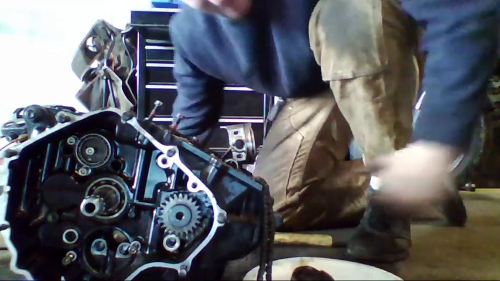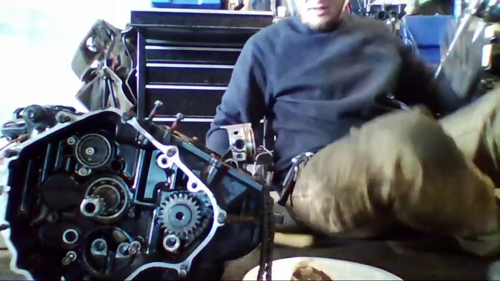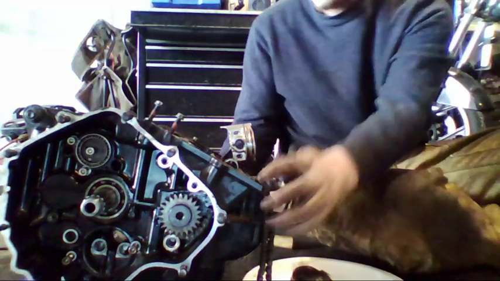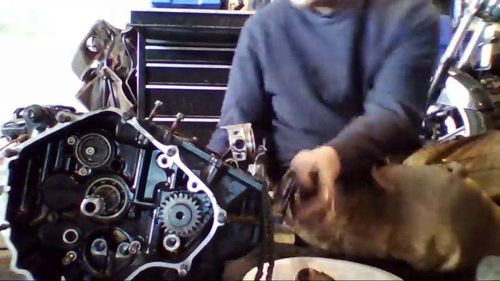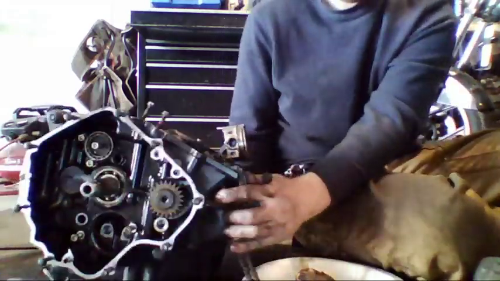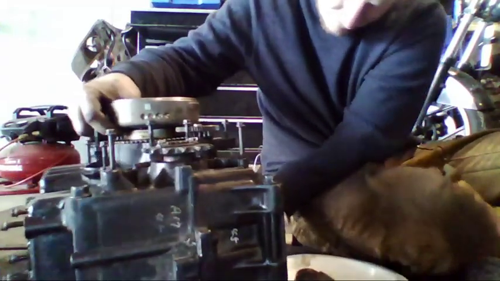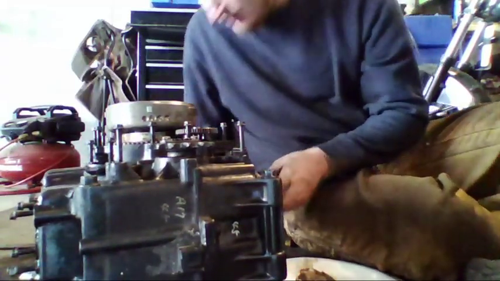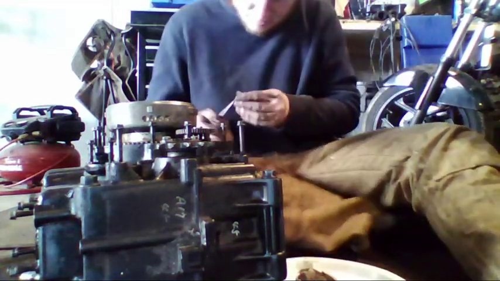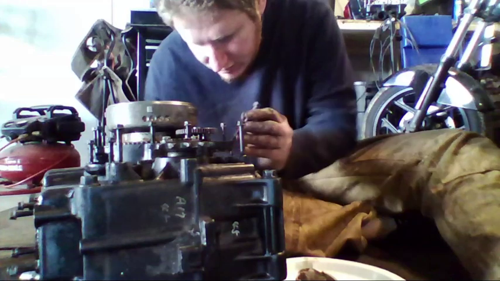This one does not want to come out. Do it from above, it might be a little easier. Let's see.